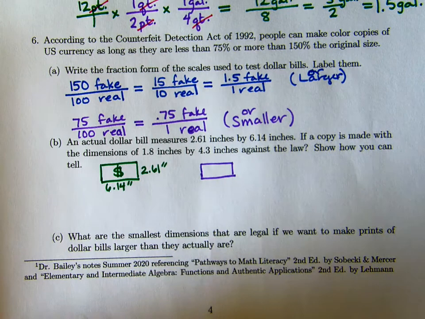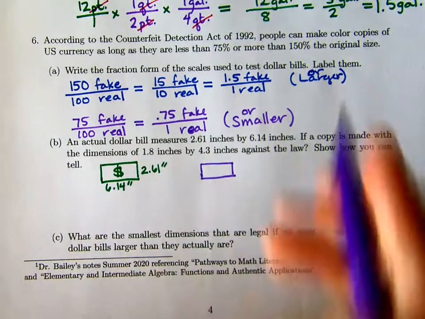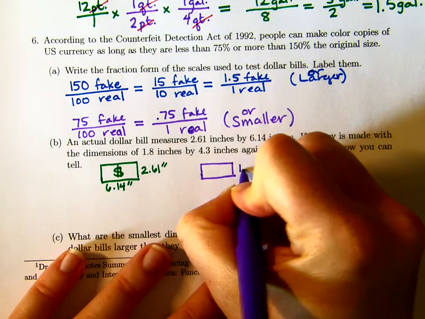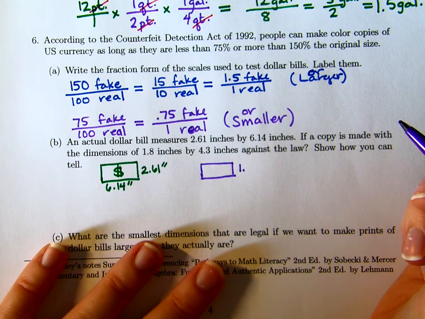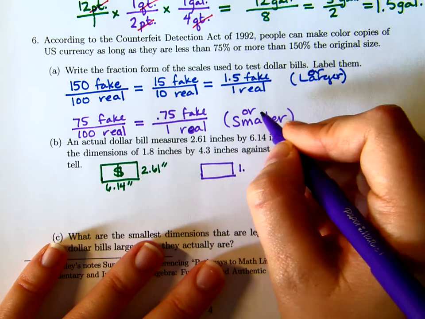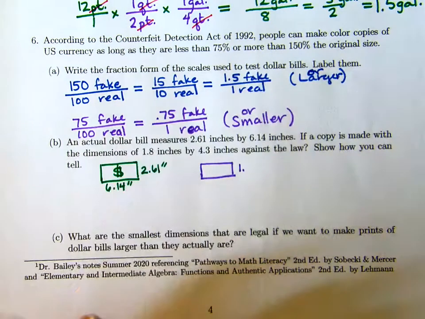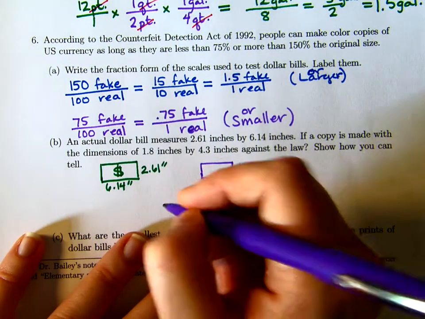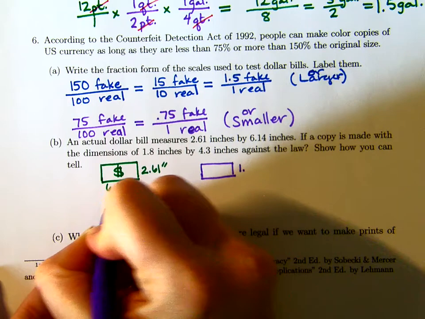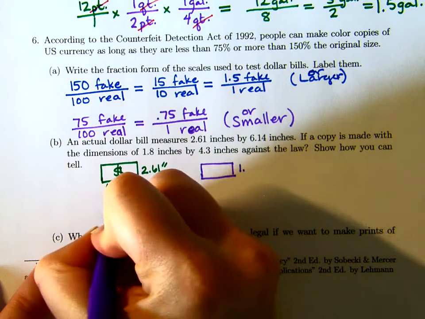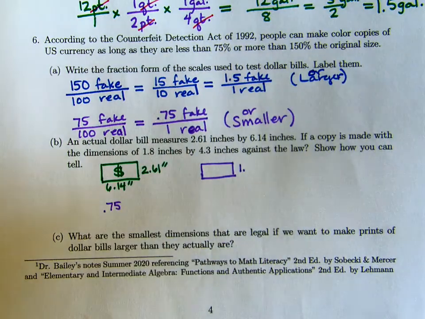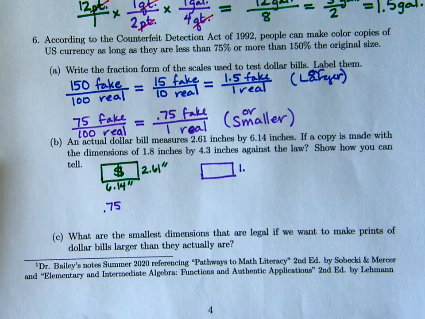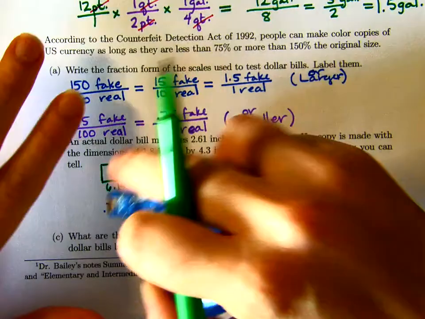So I'm going to take 75% of 2.61, and I get 1 point, and I'm going to round down because I need it to be or smaller. So maybe I should write this down pretty quick, just to trace out my entire thought process.